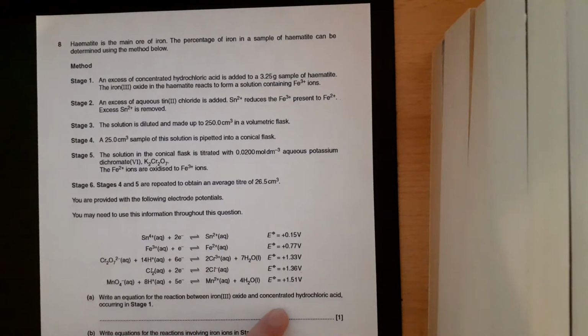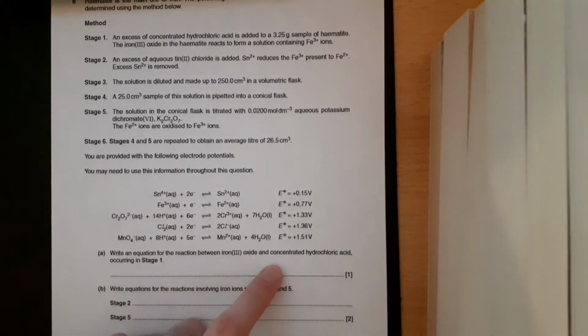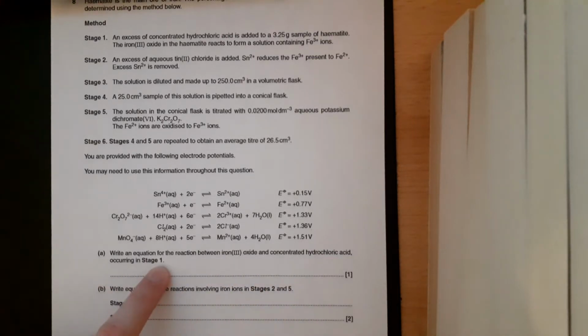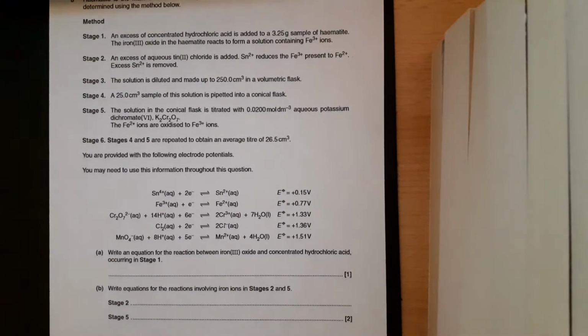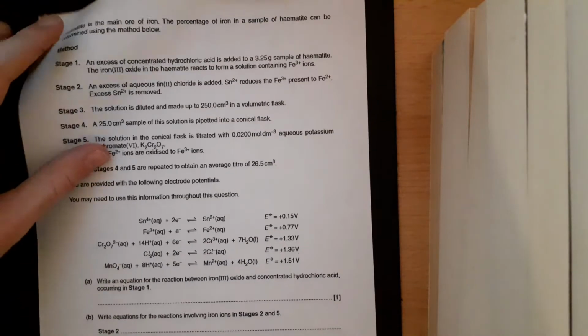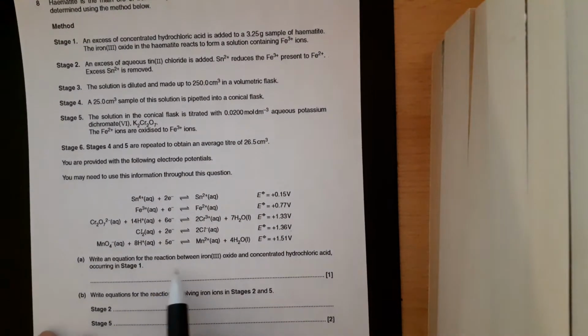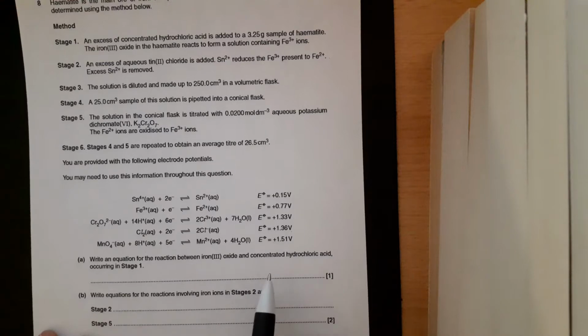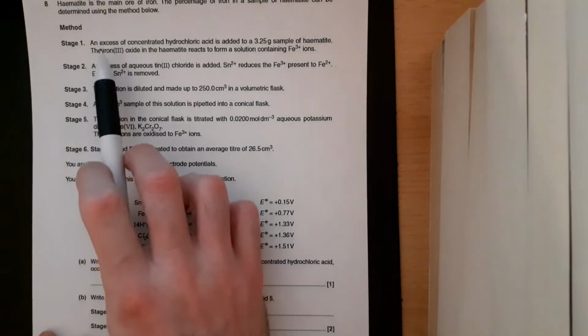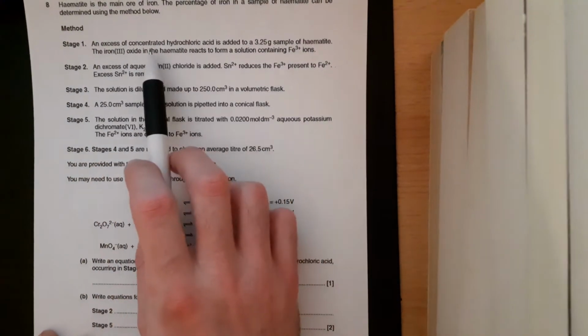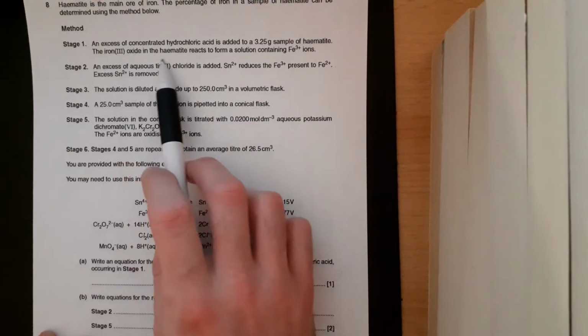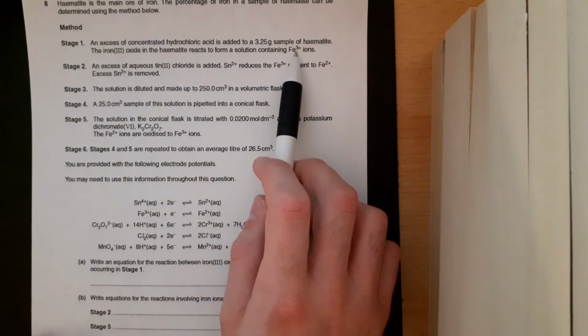You go, right, I'm looking for, what does it say? Write an equation for the reaction between iron 3 oxide and concentrated hydrochloric acid that occurs in stage 1. Oh, okay, I just need to look at stage 1 then, and it makes it manageable. So it's a reaction between iron 3 oxide and concentrated hydrochloric acid. So we just need to look at stage 1. Hydrochloric acid is added, iron 3 oxide reacts to form a solution containing Fe3+ ions.